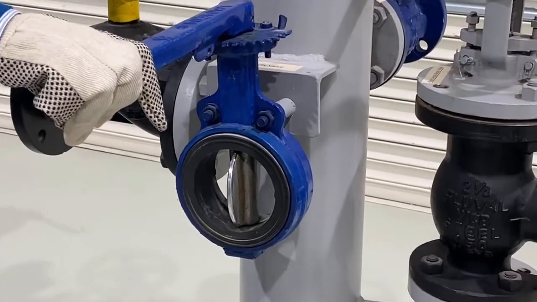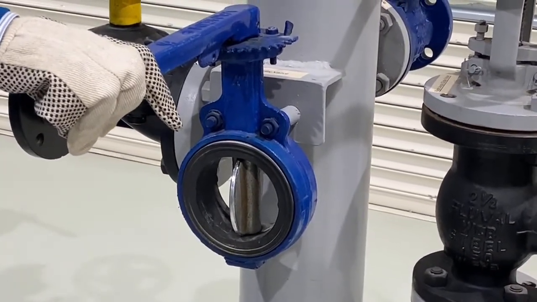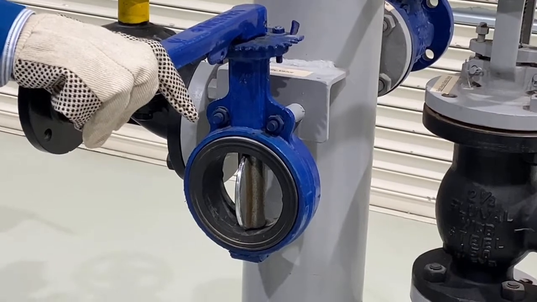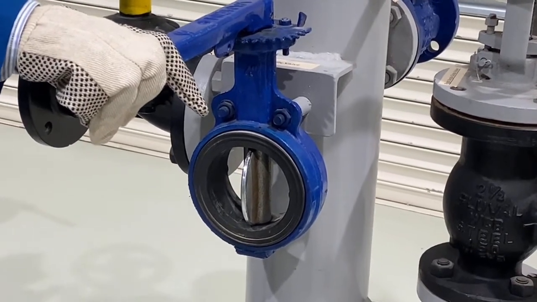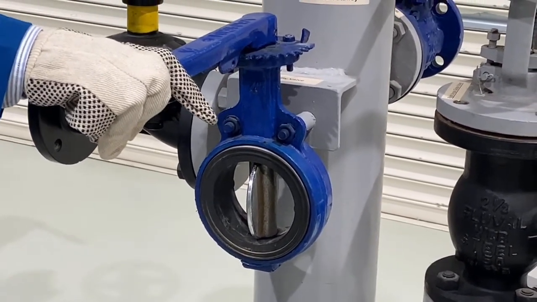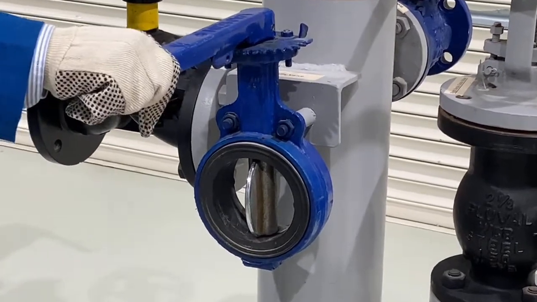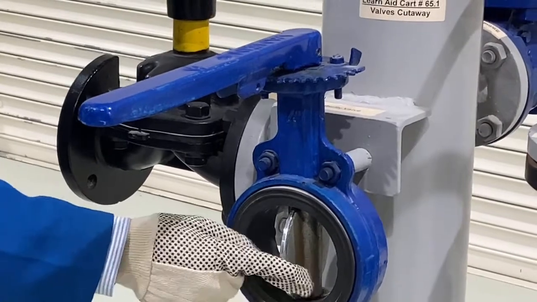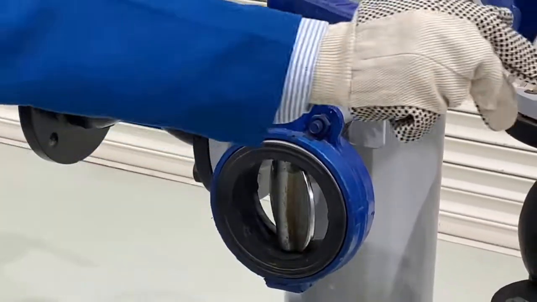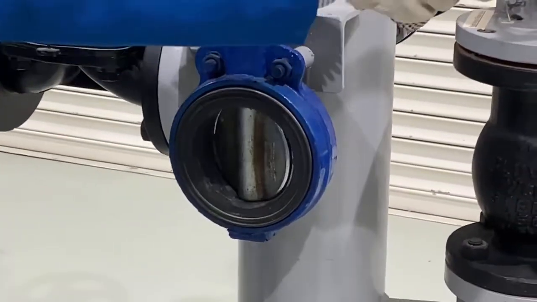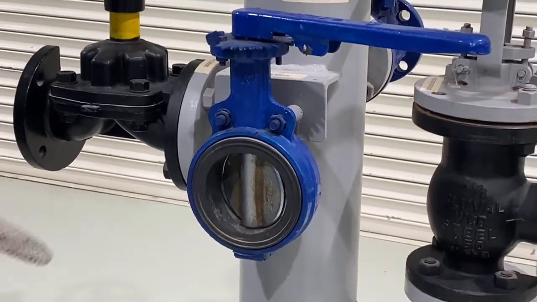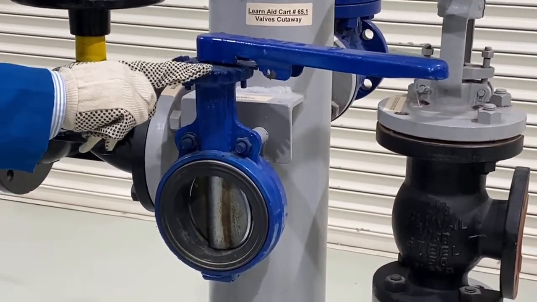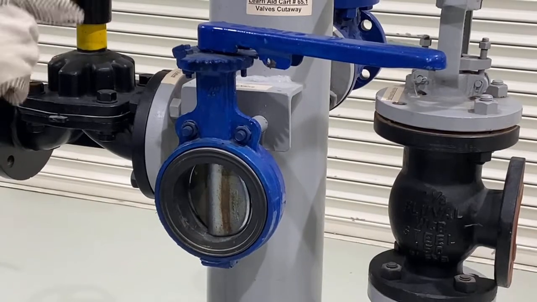That means it can be open 10%, 25%, or 30% to 50%, and so on, whereas an isolation valve is normally 0 or 100%. This one is 0 to 100%. Here also the regulating element is the butterfly disc. This is also a valve where you can know the position of the valve from outside.